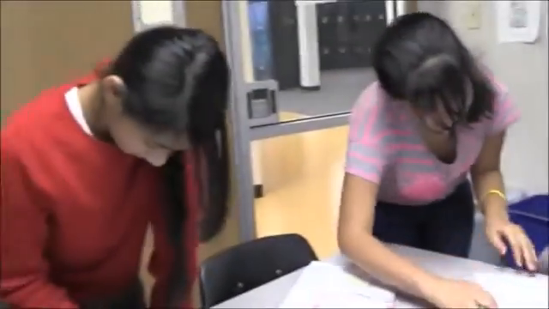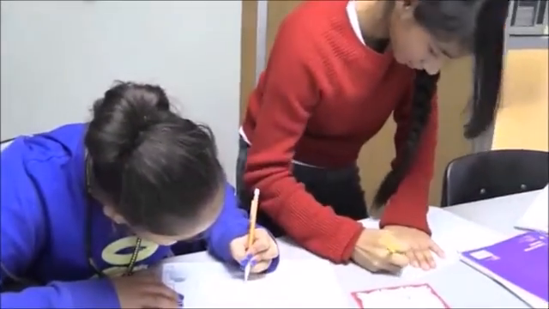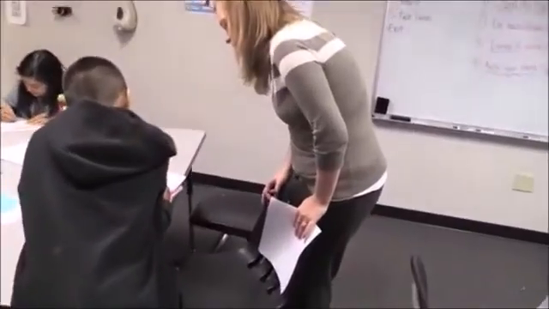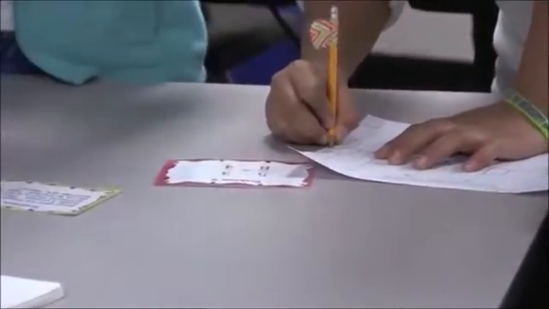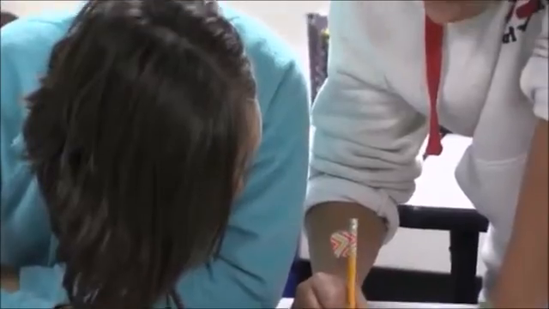It's really nice because during the structure, I was freed up, so I could just wander around and listen in on conversations. If I noticed a student was really struggling, I could pull them aside for a few minutes and work with them. They really start to depend on each other, and they become so much more comfortable asking each other for help versus always coming to me with all the questions.